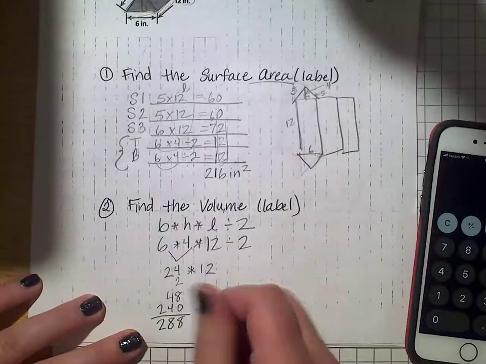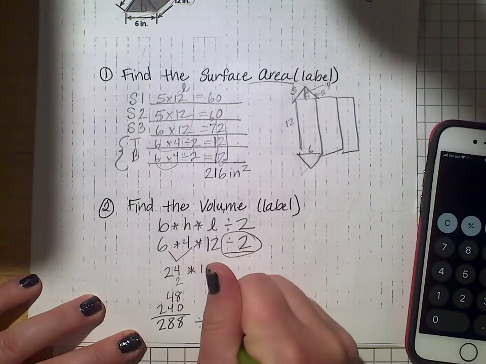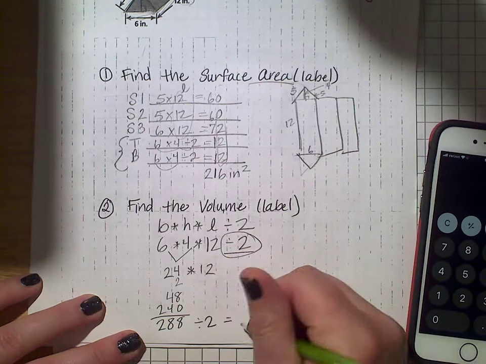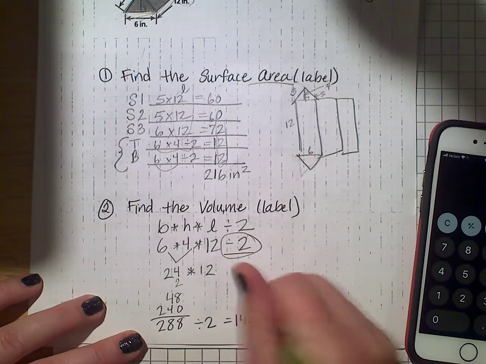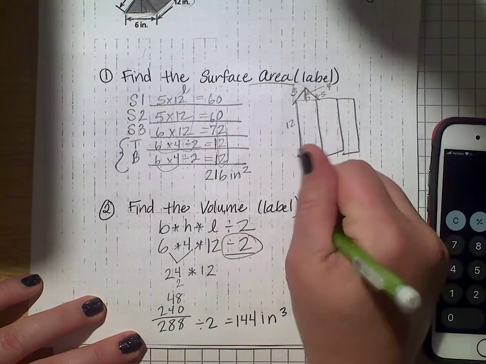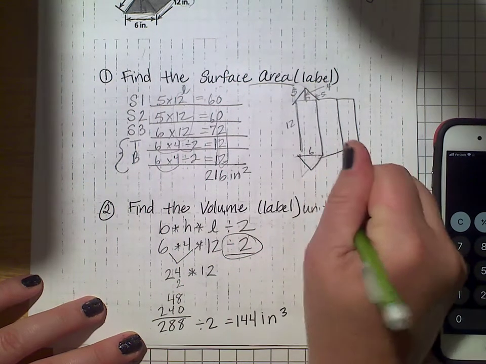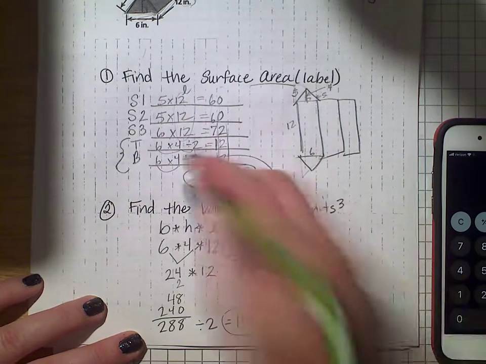So I have 288, and now I have my last part, and don't forget this. Now I have to divide it by 2. Half of 200 is 100, and half of 88 is 44, so 144 inches cubed, which is the same as we're talking about units cubed. Circle my answers, and I'm done.